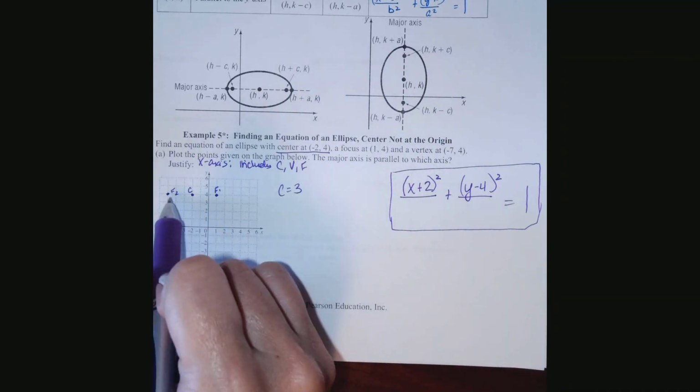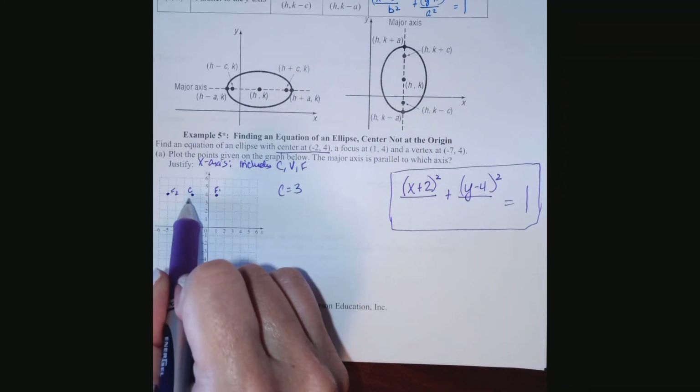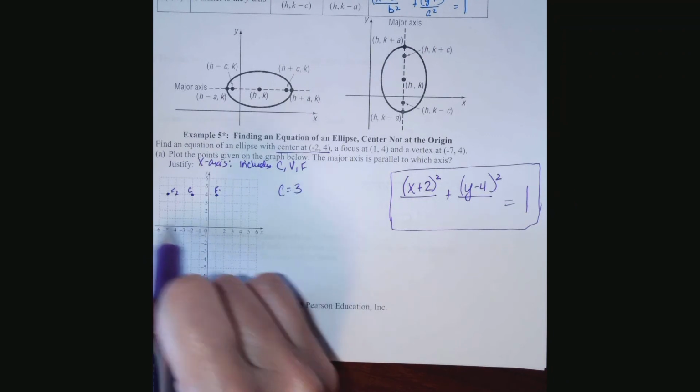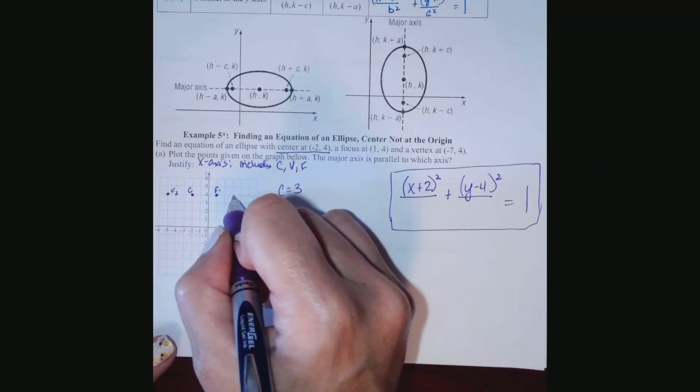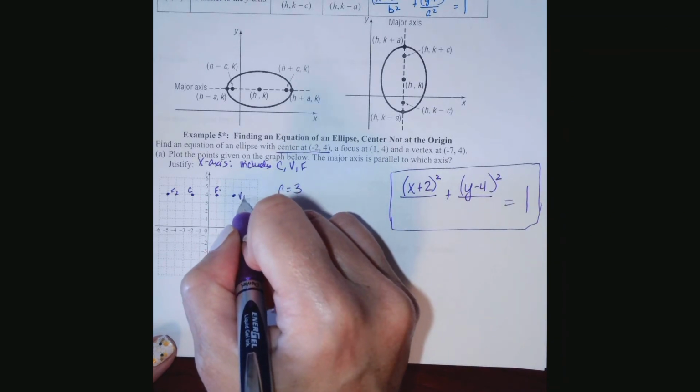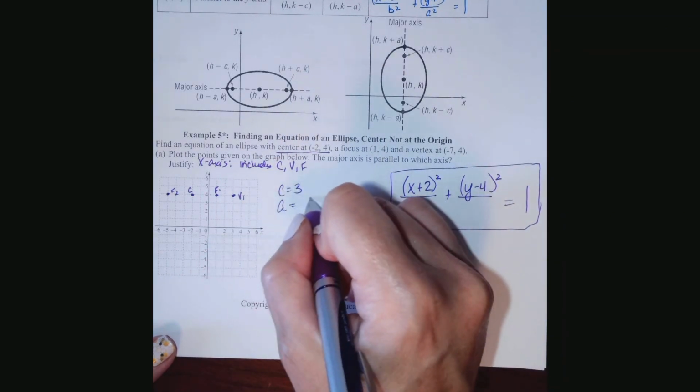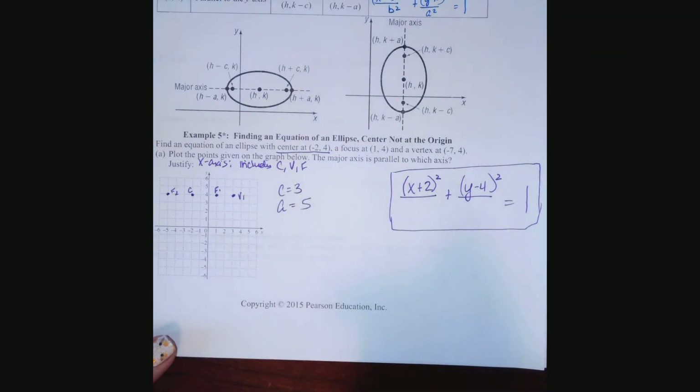If I have a vertex, this is at -2, this is at -7, so 5 units to the left. I also have one 5 units to the right. So I have another vertex here, and that means a is 5. And I need to find b.